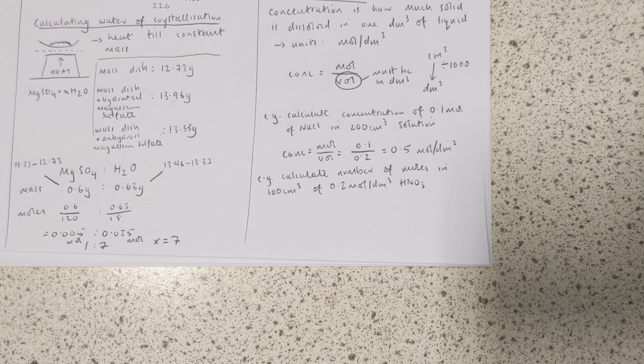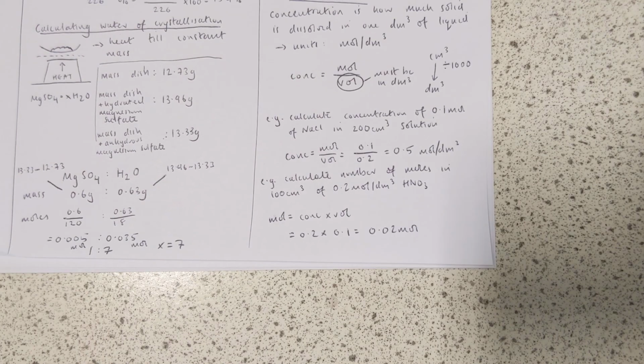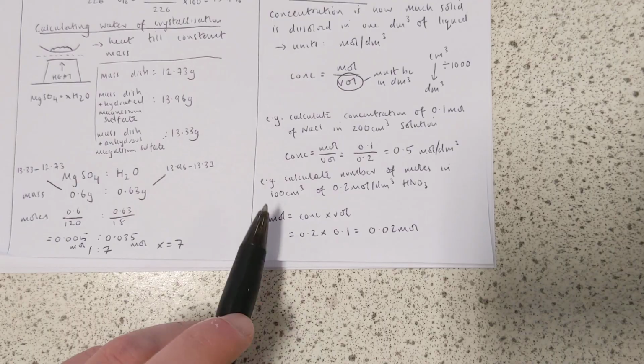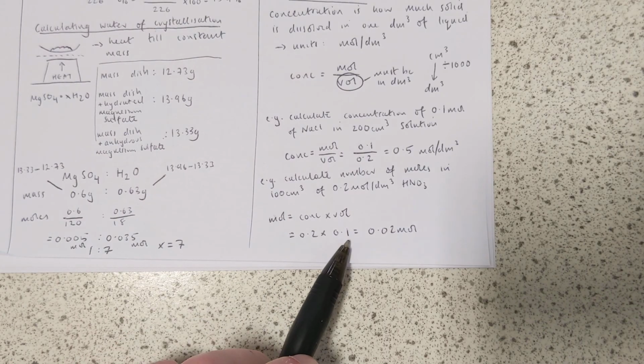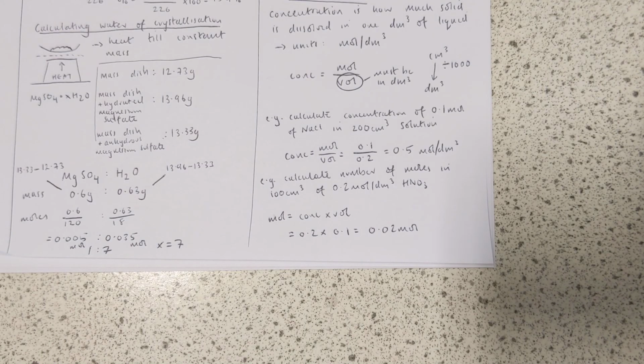You can be asked to work back the other way. So if they give you the concentration and the volume, you could be asked to work out the number of moles in that volume. We just need to do a quick rearrangement of our equation. So we get moles equals concentration times volume. And once again, I need to convert my volume in centimeters cubed into decimeters cubed. So 100 gets divided by 1000 to get me 0.1. Then it's just 0.2 times 0.1 gives me 0.02 moles.